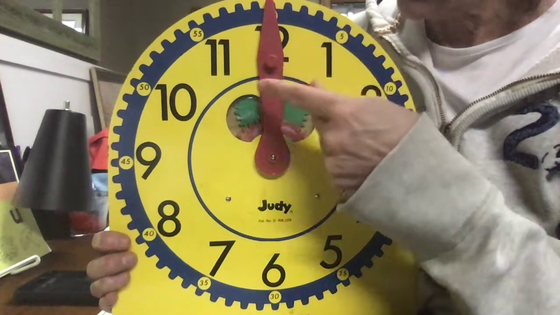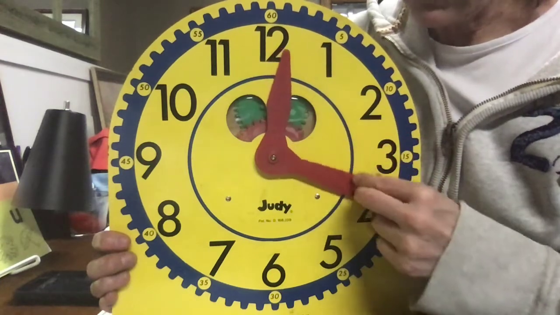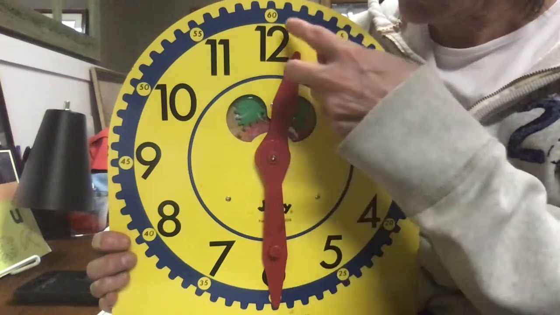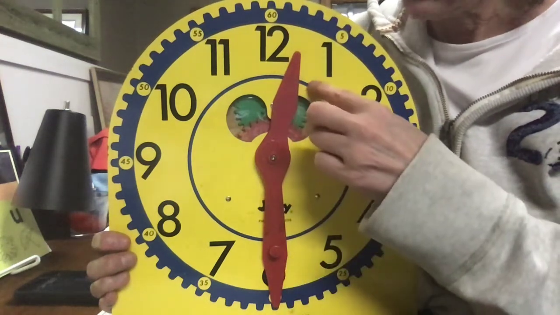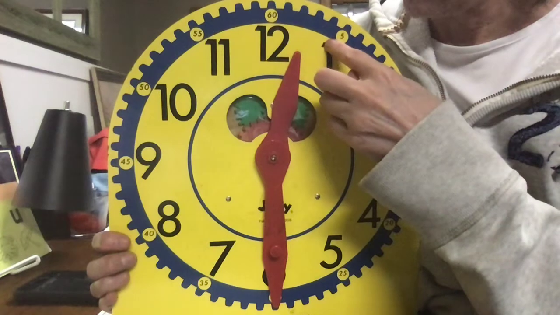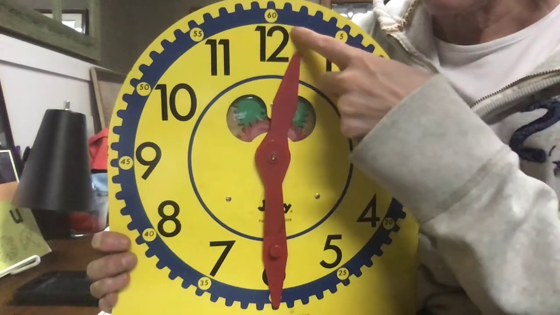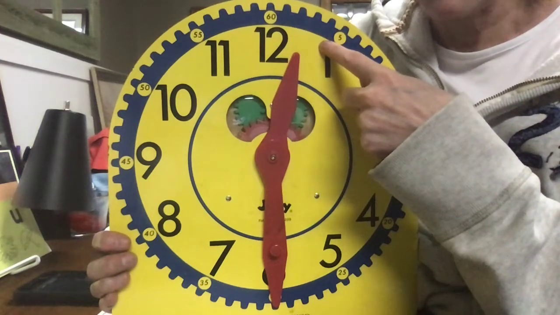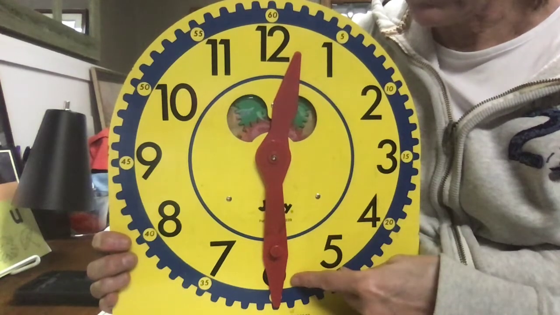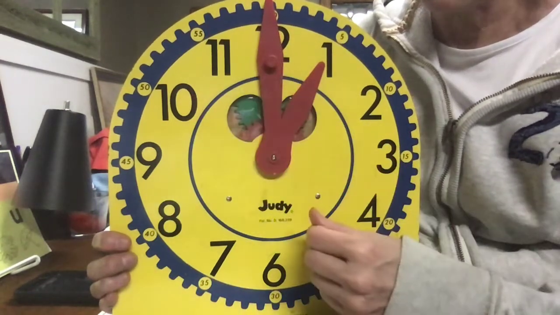Now, if it is 12 o'clock and I start to move the minute hand, and I move it down to the bottom where that 30 is, so now we've gone 30 minutes from here to here. Look what's now happened to our hour hand. Our hour hand is in between the 12 and the 1. So this is where it gets tricky. Whose space is this? This is 12's space. So you would say this is 12:30.